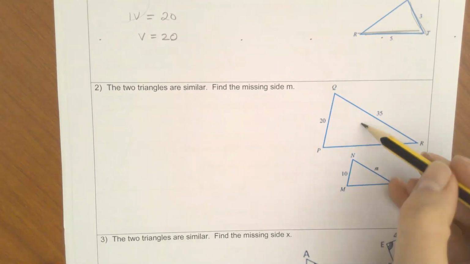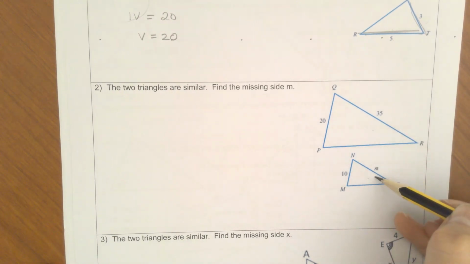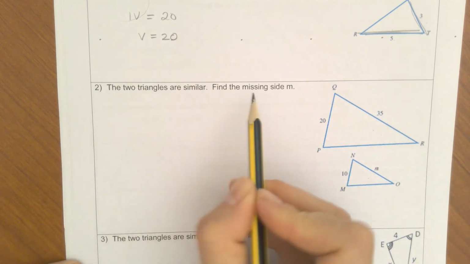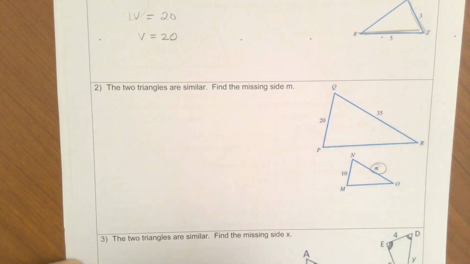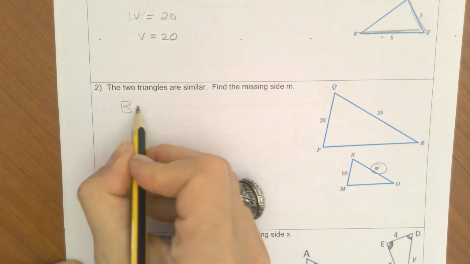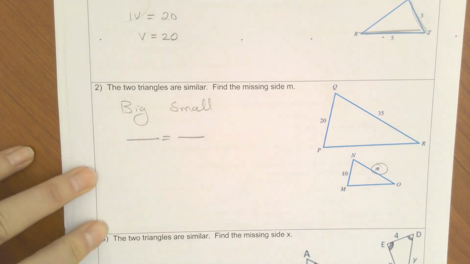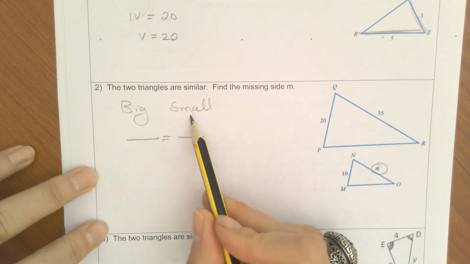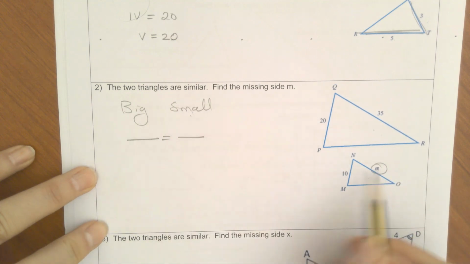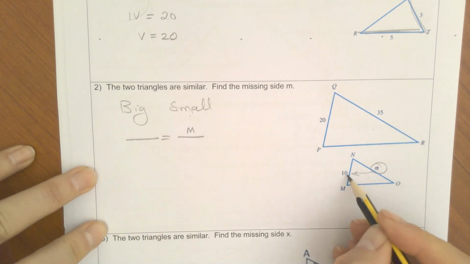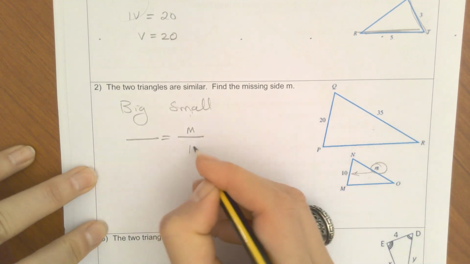So I have two triangles, a big and a small. They're the same shape, but one's just bigger, one's smaller. The two triangles are similar. Find the missing side M. Okay, so one's big and one's small. And we make two fractions equal to each other. So M is now on the small shape. So I always put the letter up. And the only other number that's here on the small is 10, so it's going to go down.